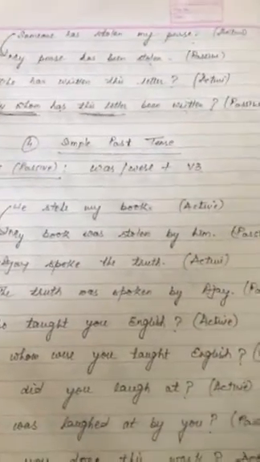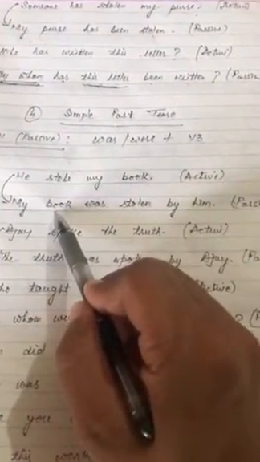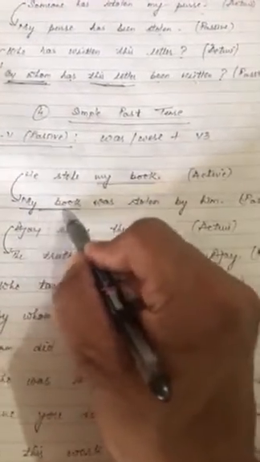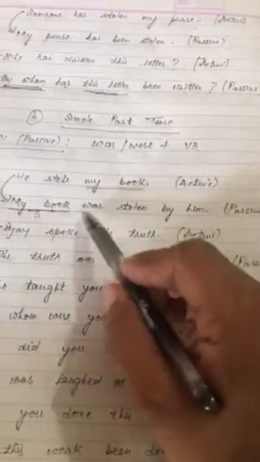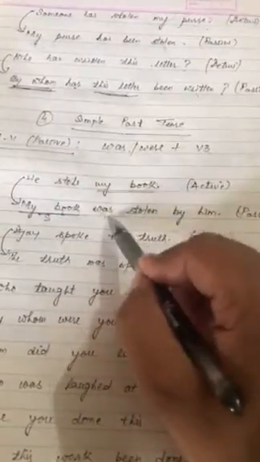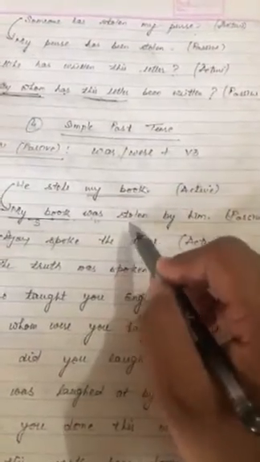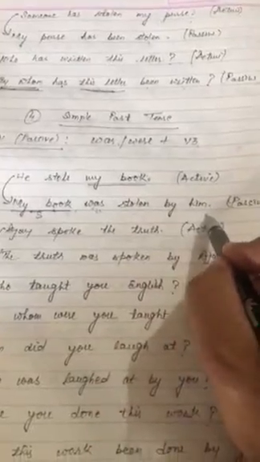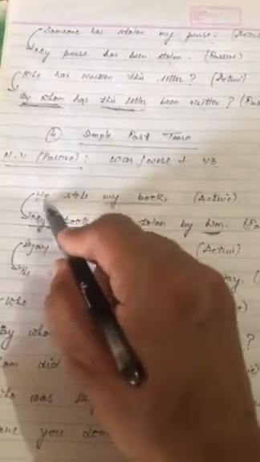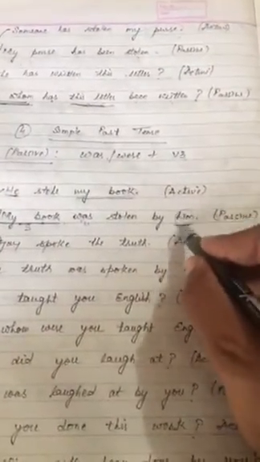Okay. Now the passive voice. My book is your object. It becomes your what? Subject. This is your object, and here it becomes your subject. Then the helping verb, according to the rule, we have to use the helping verb was. My book was, then the third form of the verb, stolen by him. Him is your object. So here he is your subject and it is your object here. So him is actually the objective case of he, right?